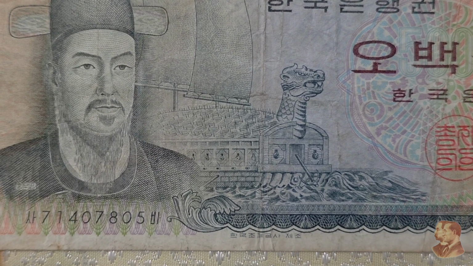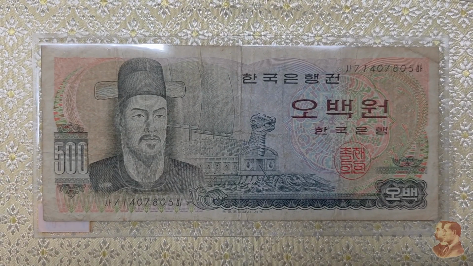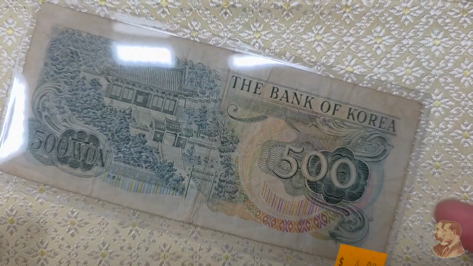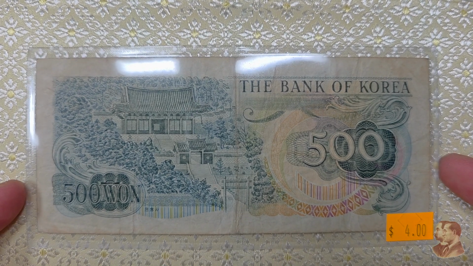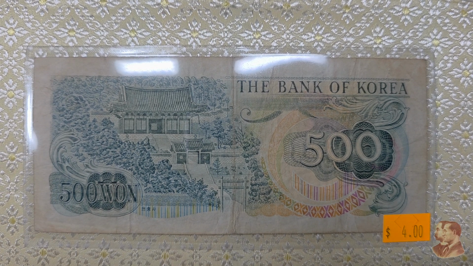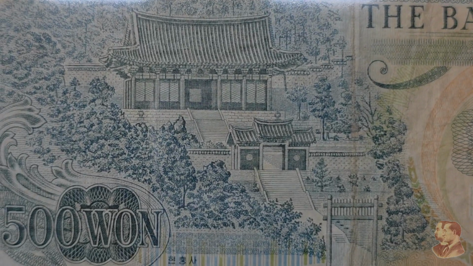So yeah, and then a few years ago, there were a few movies regarding one of his legendary naval battles. And there are also a few dramas based on his life as well. So the back here is Admiral Yi Sun-sin's Shrine, Hyeonchungsa. So let's take a closer look at his shrine.